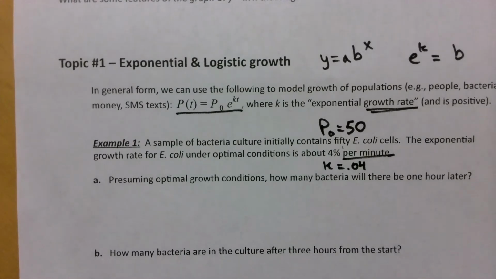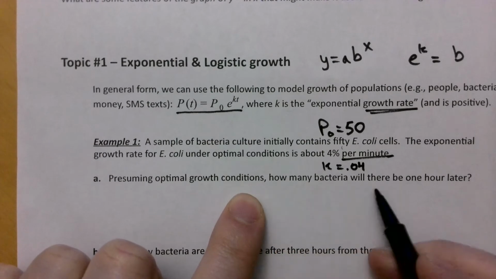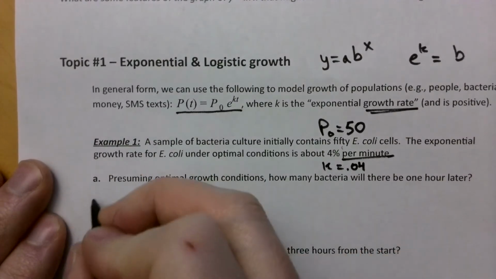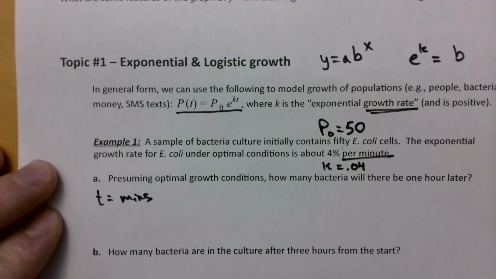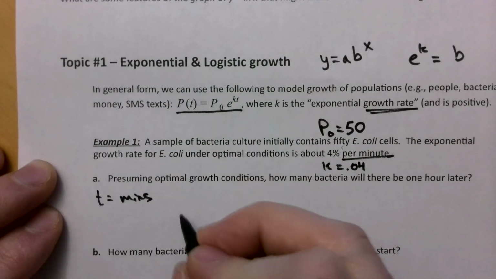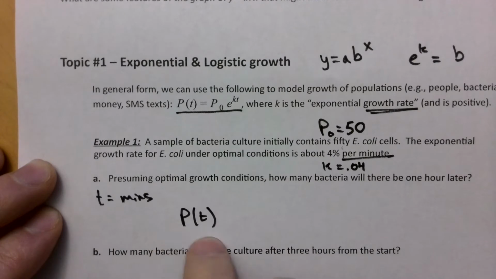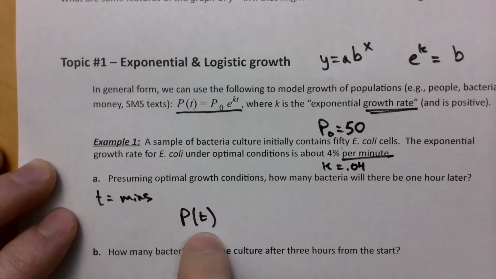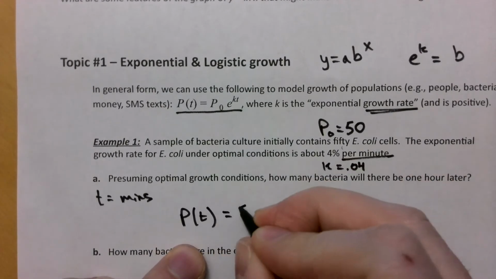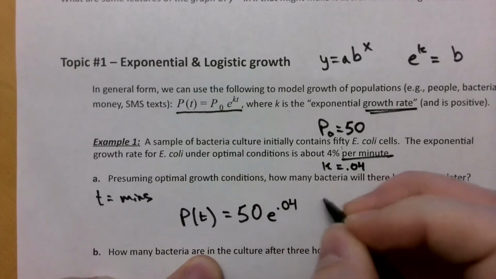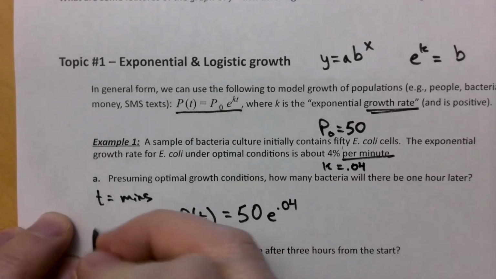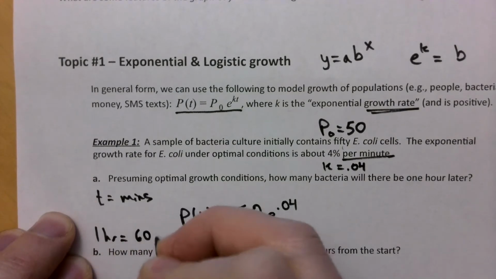So if we presume optimal growth, how many bacteria will there be in 1 hour? Well, if t is in minutes, then we could write this equation as the amount of E. coli present, P of t, is equal to this initial value of 50 times e to our growth rate, and then an hour, 1 hour equals 60 minutes.